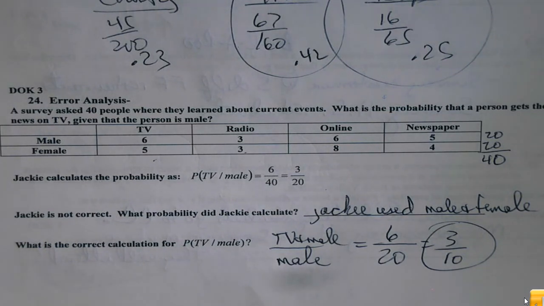So that basically, ladies and gentlemen, is what you are looking at for this post. But take your time, show as much work as you can, and you will do super.